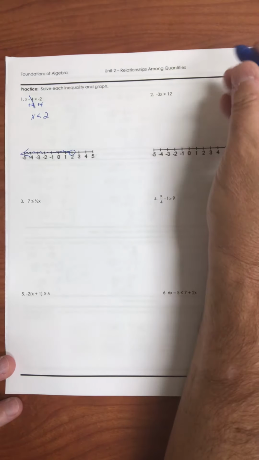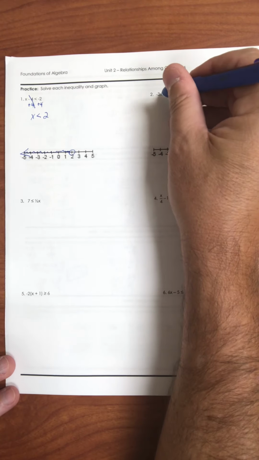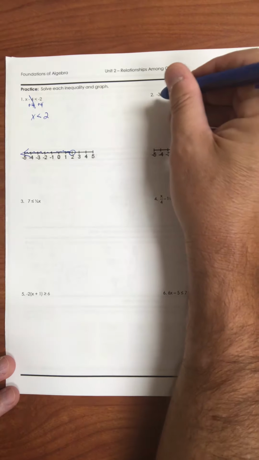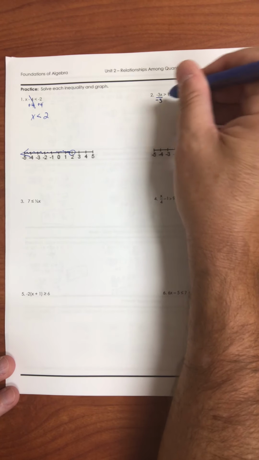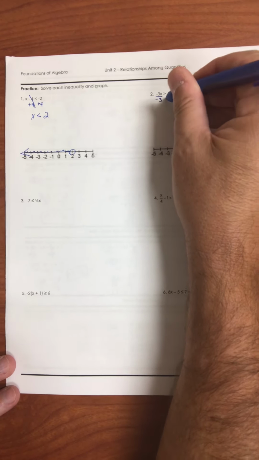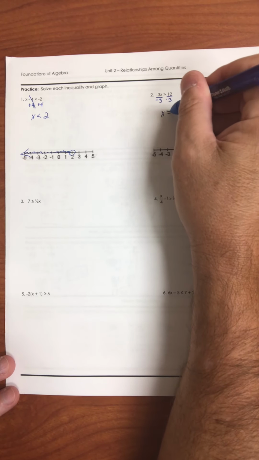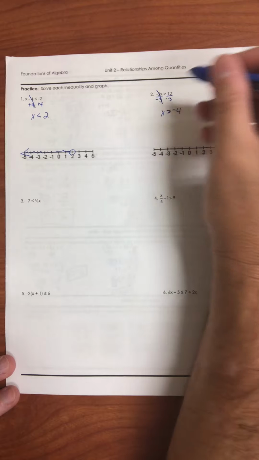All right, number 2. I've got -3x is greater than 12, so the only thing I have to do is get rid of that -3 that's being multiplied by x. Inverse is divide by -3. X is not equal, but greater than -4.